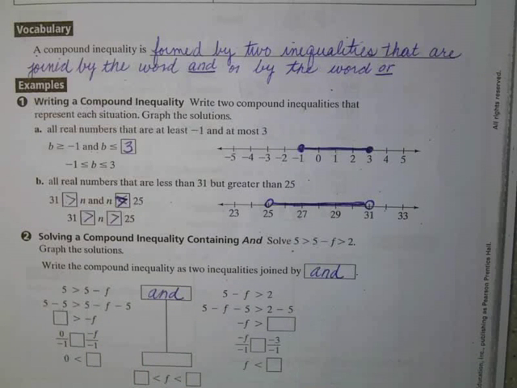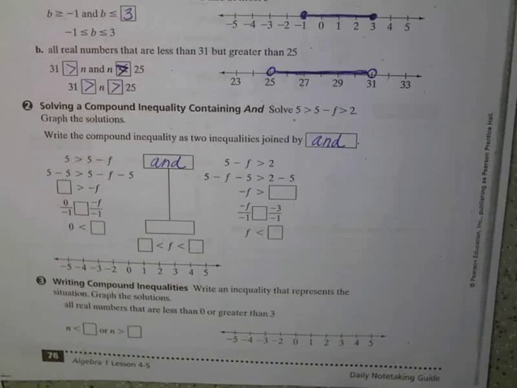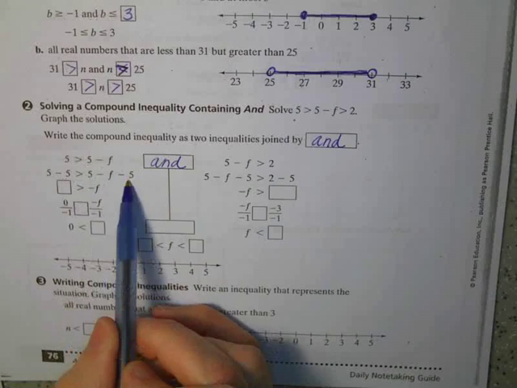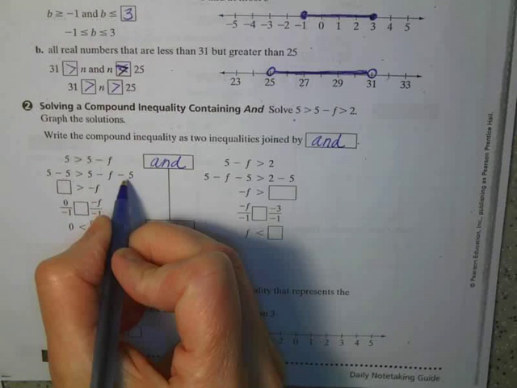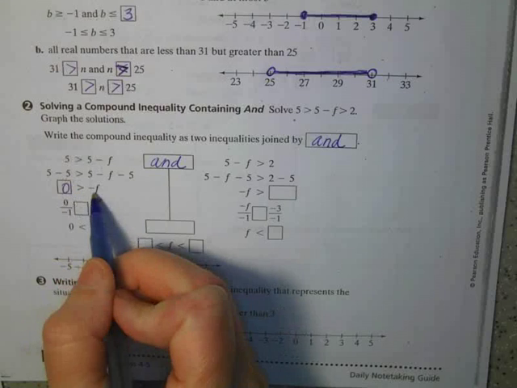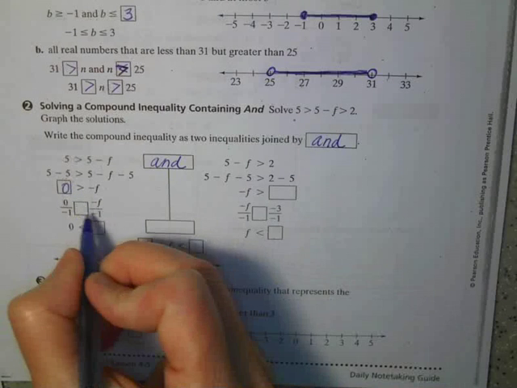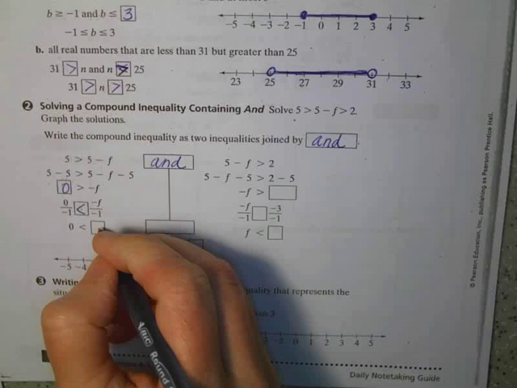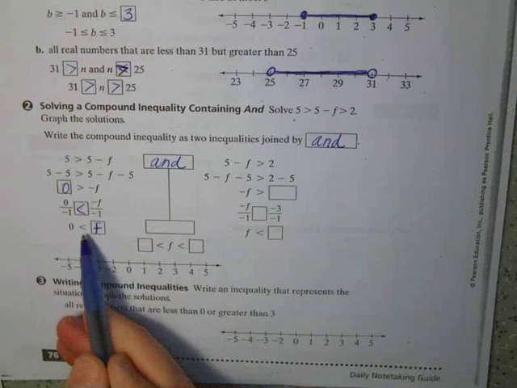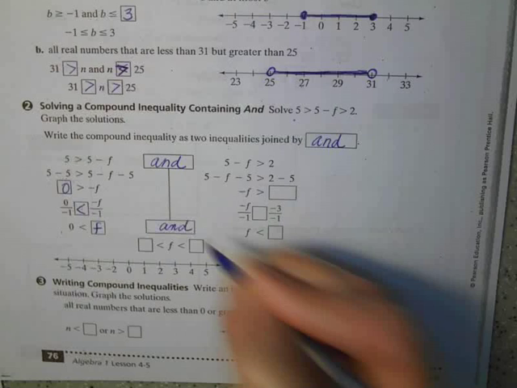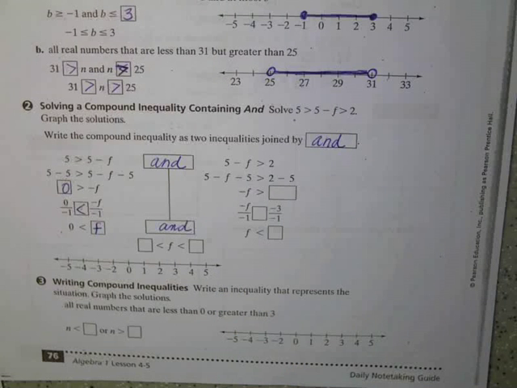And we basically break it out into the two separate inequalities and can solve going from there. So in this case, we will subtract 5 from each side, which they've shown you here. 5 minus 5 is 0, which is greater than negative f. Then we're going to want to divide each side by negative 1, so we come out with f is greater than 0. Bring down my word and here.